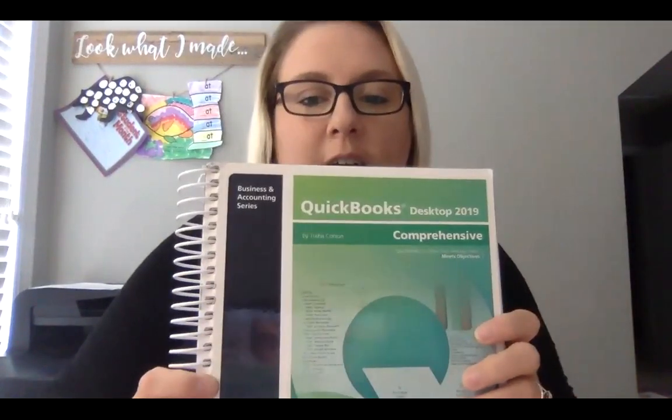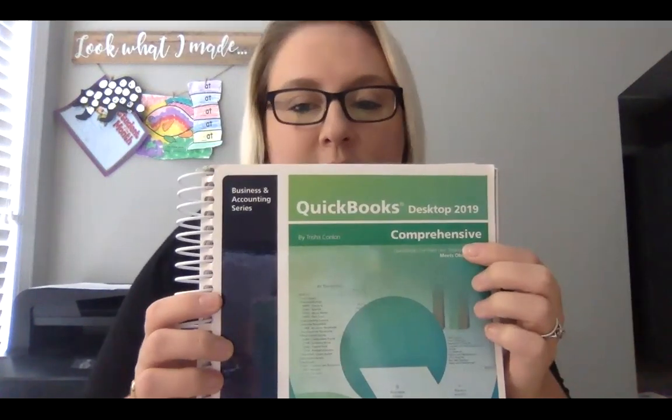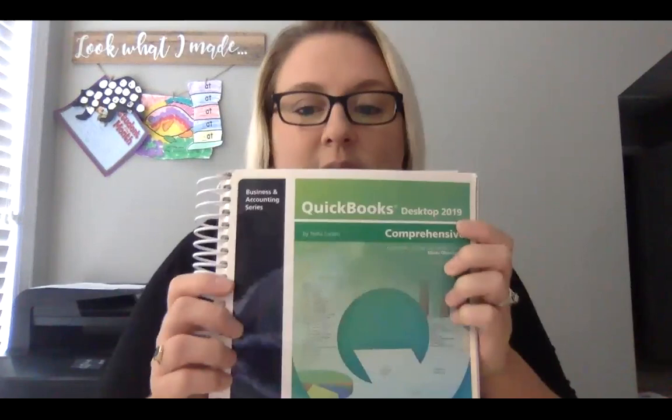The first is, this is your textbook for the class. It is the QuickBooks Desktop 2019 comprehensive book. Make sure you have the 2019 and not the 2020. This is the book that we will be using. On the inside cover of the book, you will see this information.